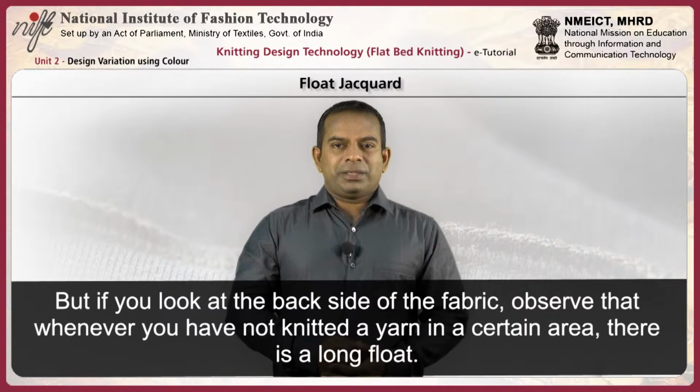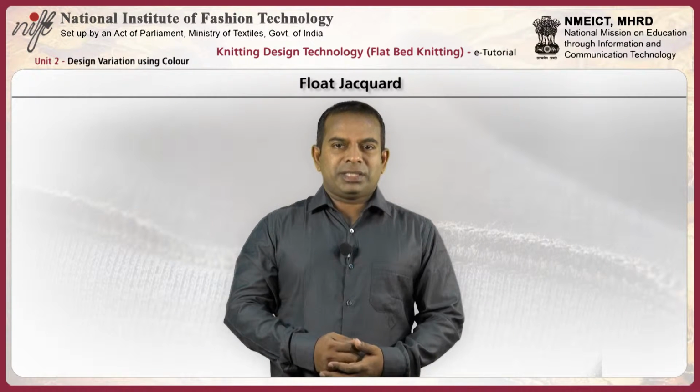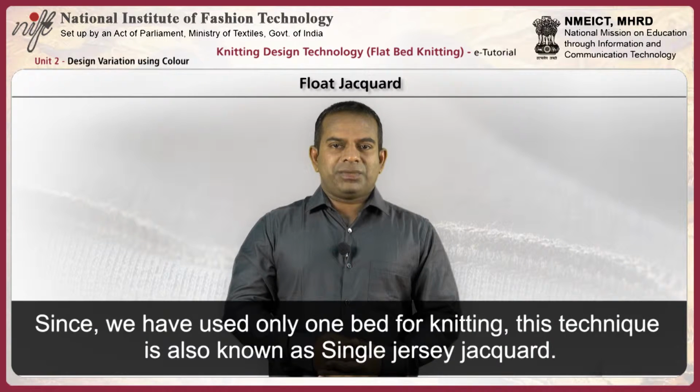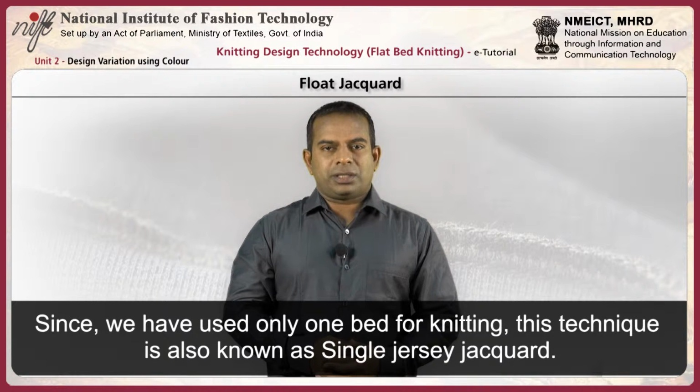But if you look at the back side of the fabric, observe that whenever you have not knitted a yarn in a certain area, there is a long float. Hence the name float Jacquard. Since we have used only one bed for knitting, this technique is also known as single jersey Jacquard.